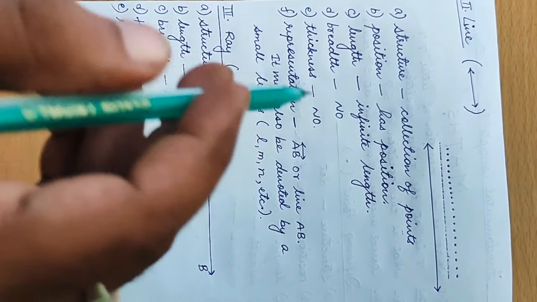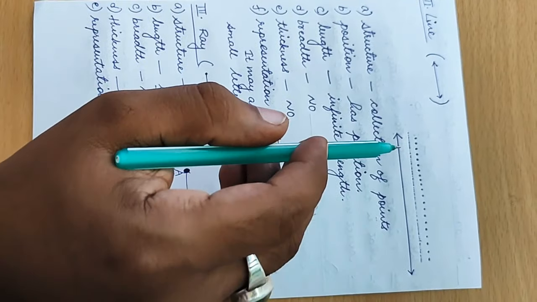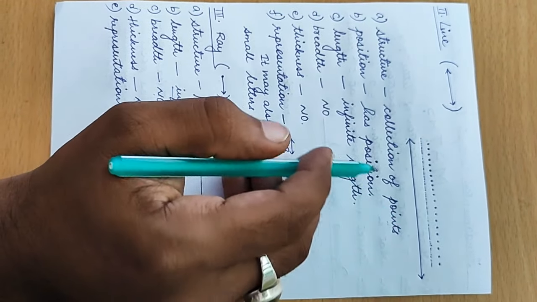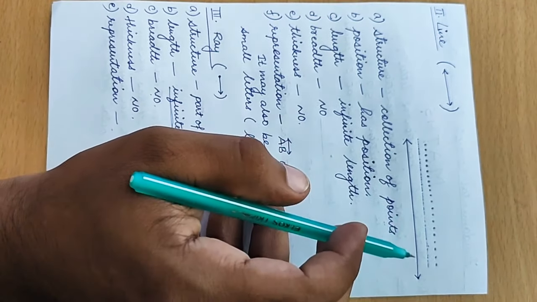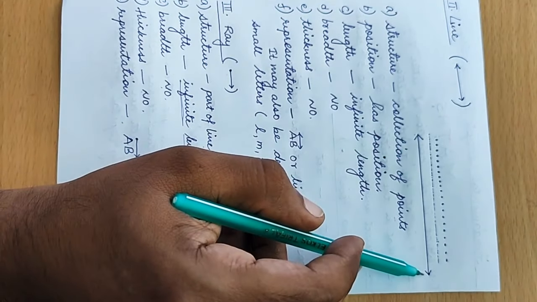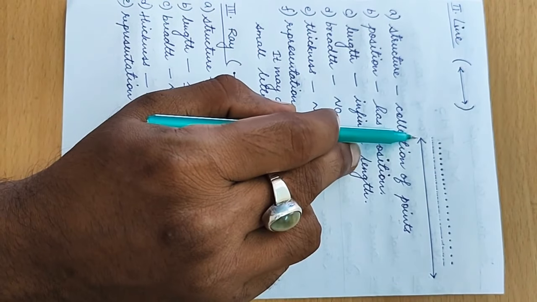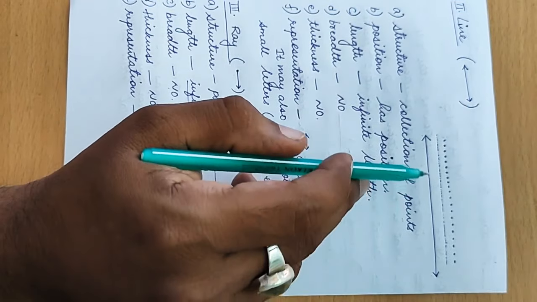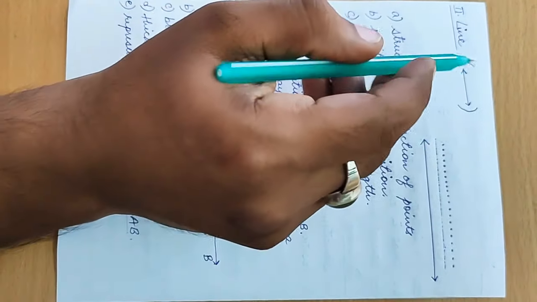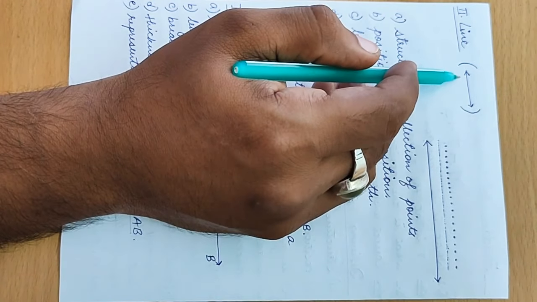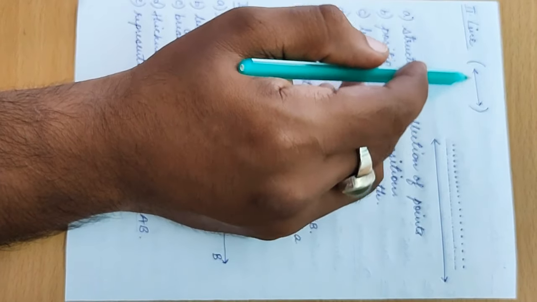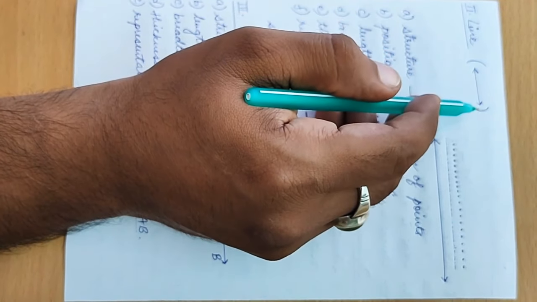Now we can say that this new geometrical object, that is line, can be extended on either side to any length. So it has no end points, which is shown by arrows. Whenever we have to show a line, there should be two arrowheads on both sides. It is compulsory. If you don't draw them, then the meaning will change.